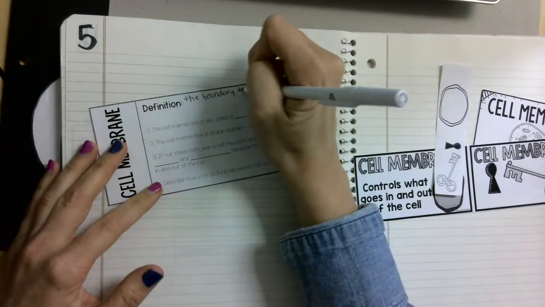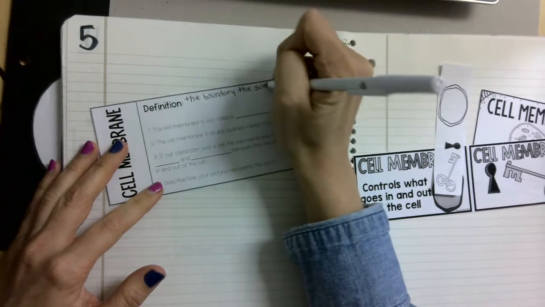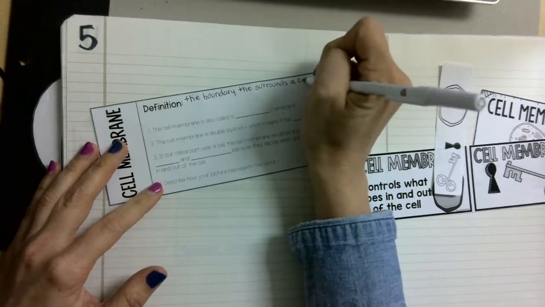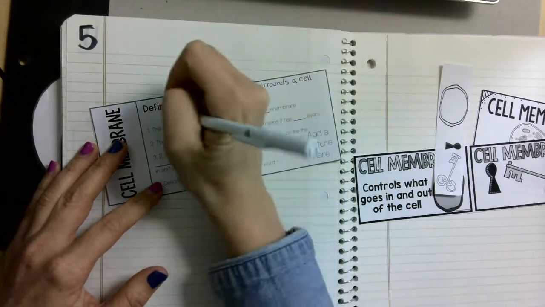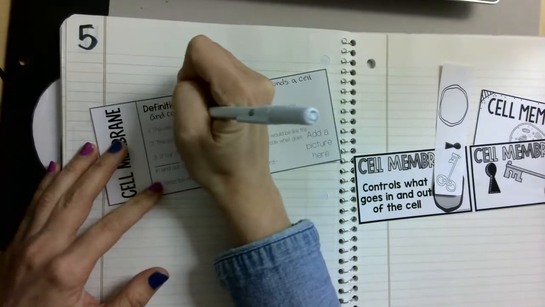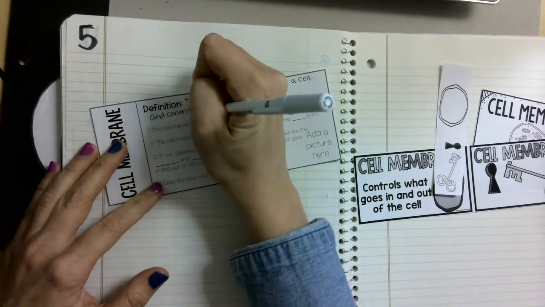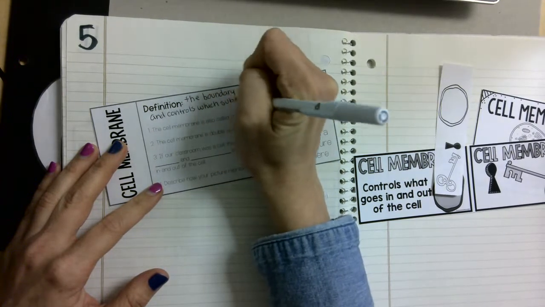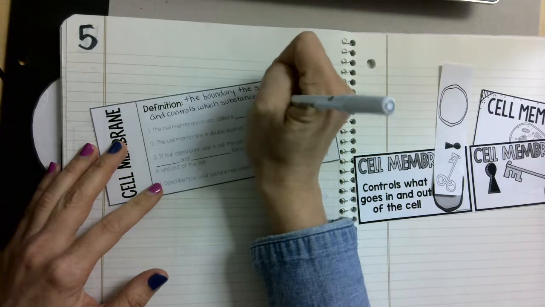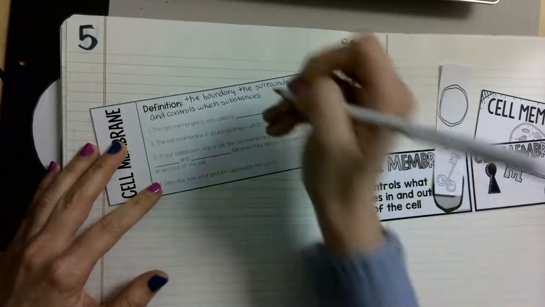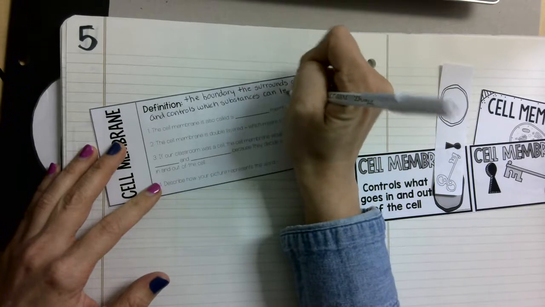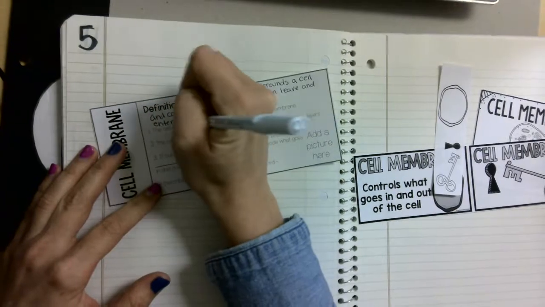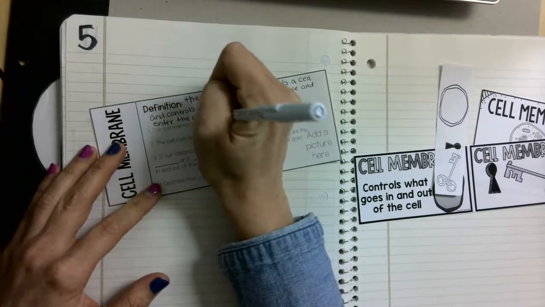The boundary that surrounds, that means goes around, a cell and controls which substances, so what stuff can leave and enter the cell.